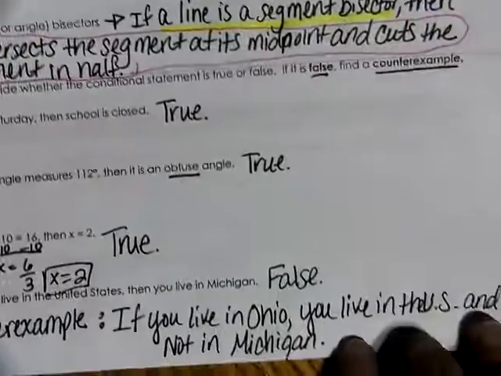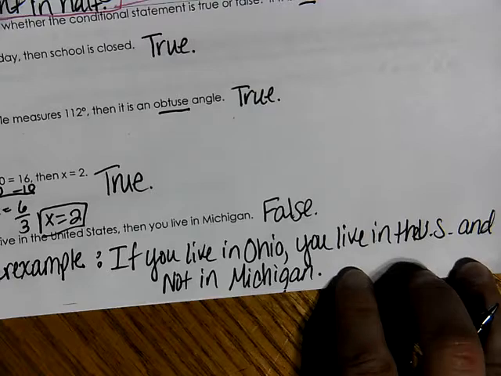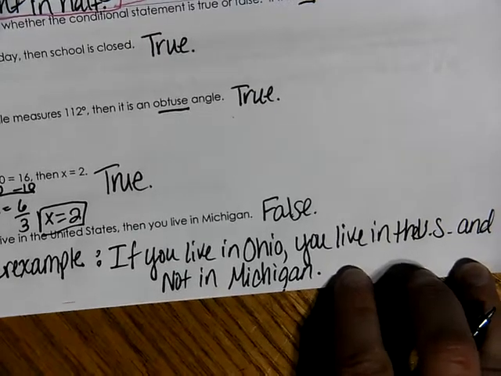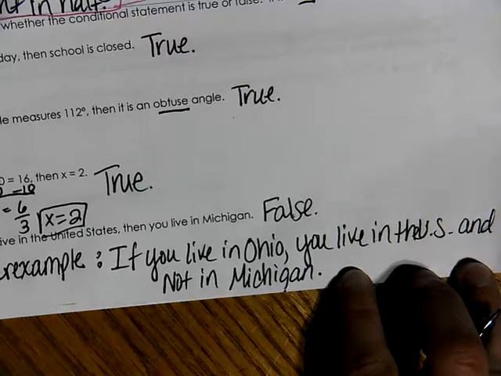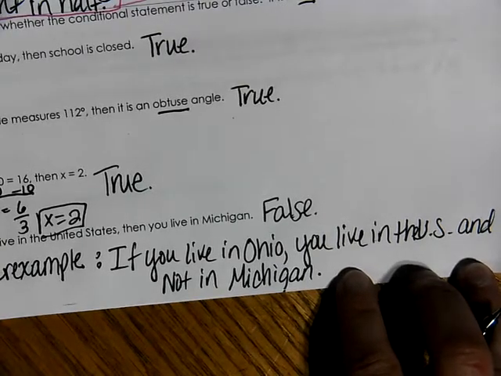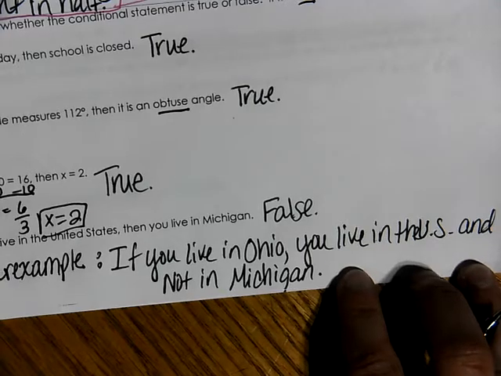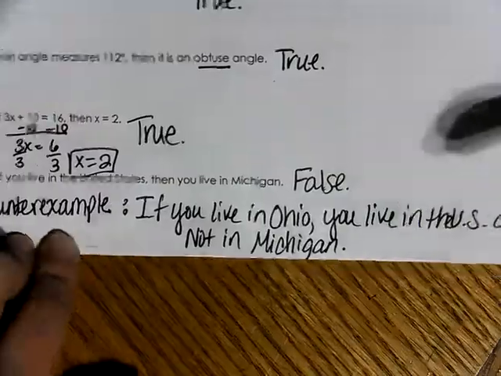So we are not interested in the people who have 2 homes or anything like that. We're looking for people who live outside of Michigan, yet they live in the United States. So any state or any city outside of Michigan would be considered counterexamples. And all you need is simply one counterexample. Let's go ahead and move on to the next page.